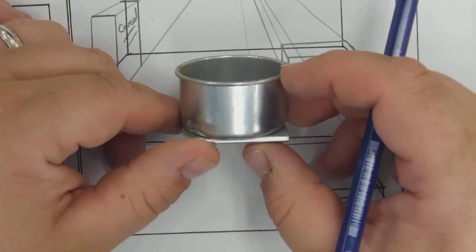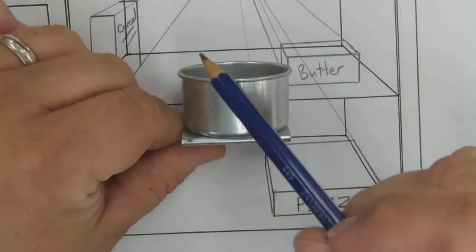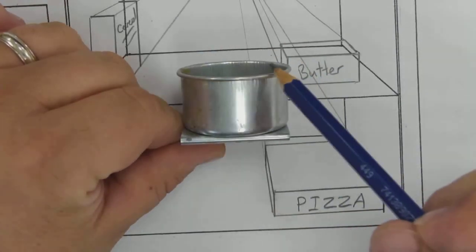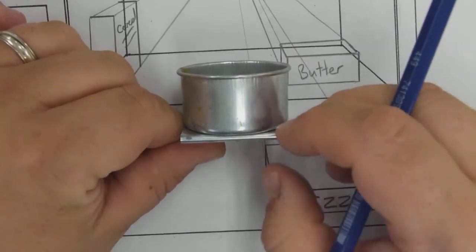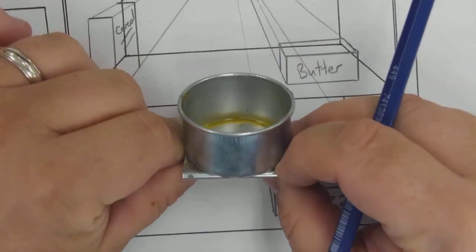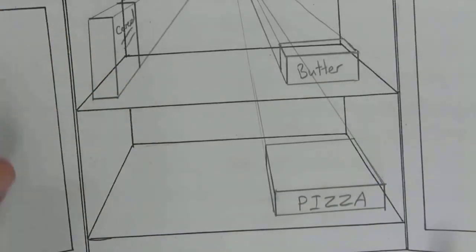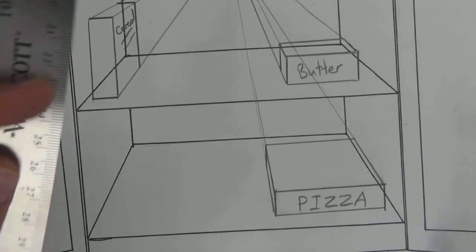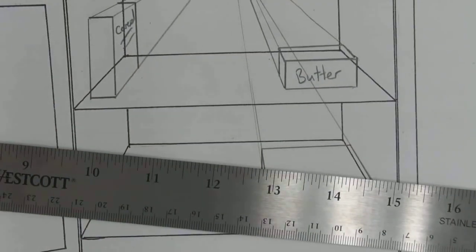So the closer you are to your eye level, notice how flattened that oval becomes. So it's closer to your eye level, you're going to see less of it. It's going to be more squished. Further away from your eye level, it's going to tilt down. You're going to see more of the top of it. Okay? So if we start off with doing the plate, this is how I would do it.